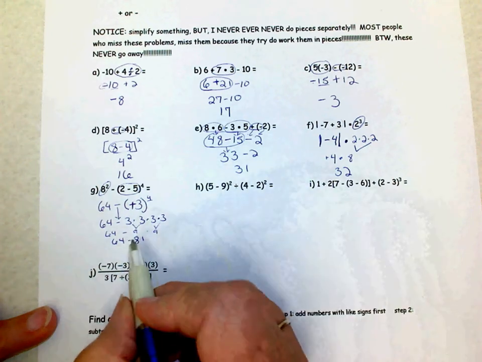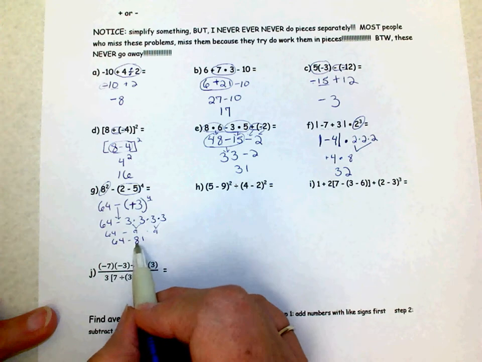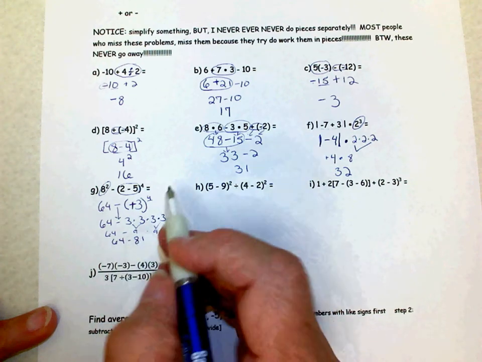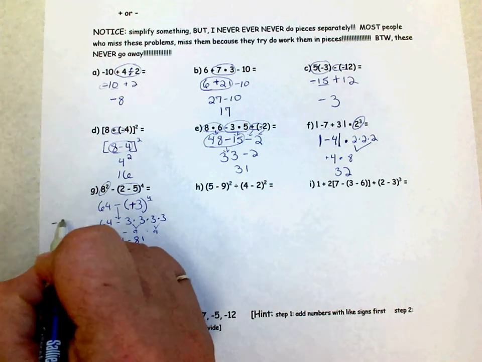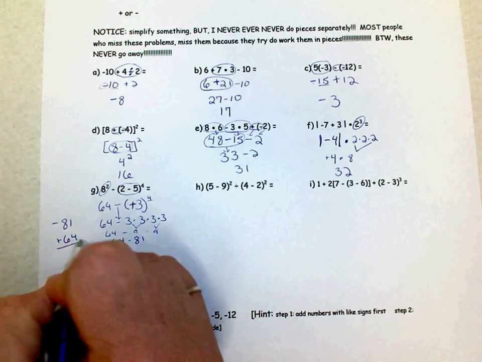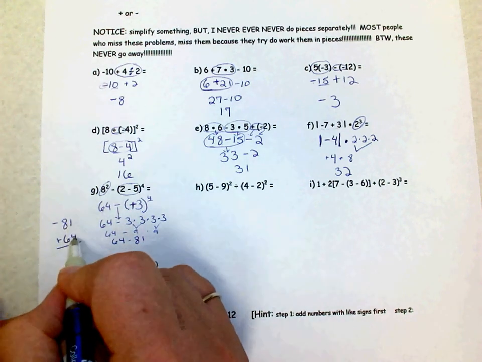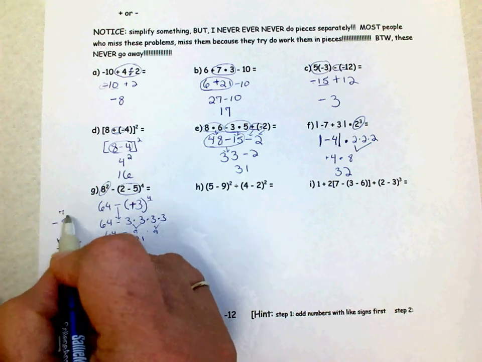Ooh, this is ugly. Okay, 81 minus 64. And I'm actually going to do this over on the side here. Ooh, 1 minus 4, I can't do it. So I've got to steal 1 from my 8. That makes it 11.